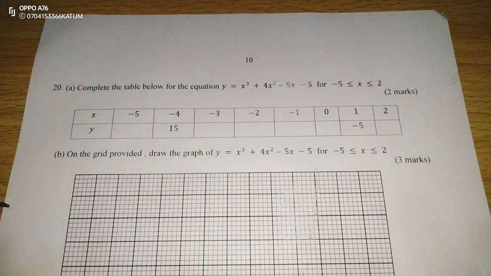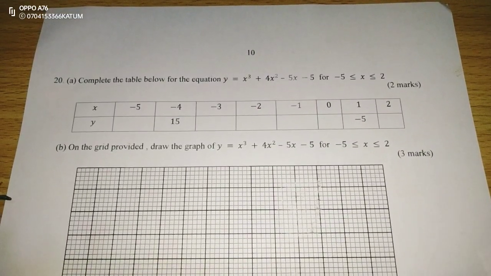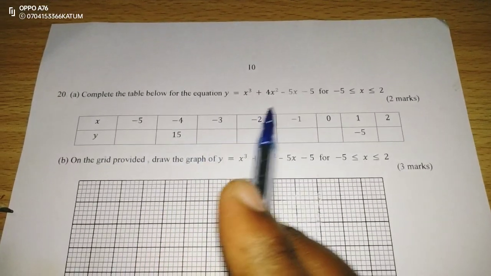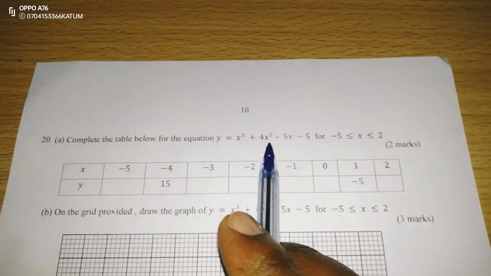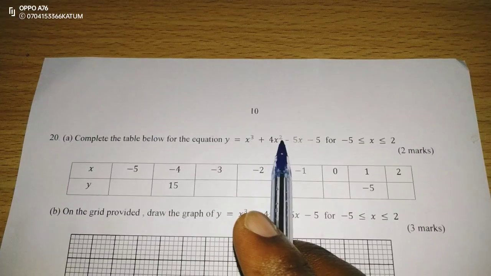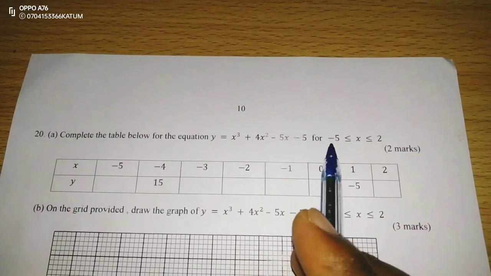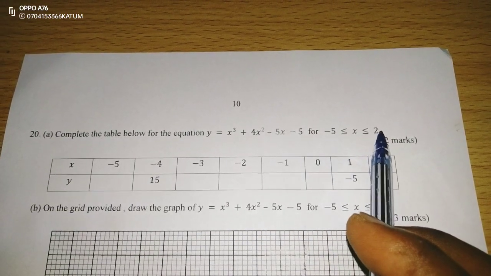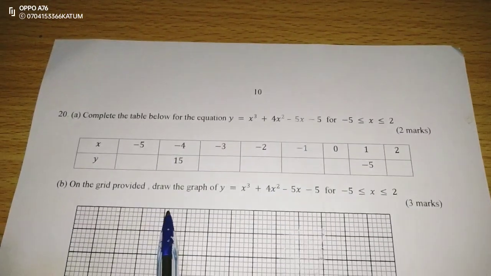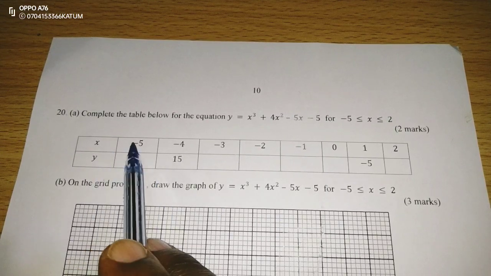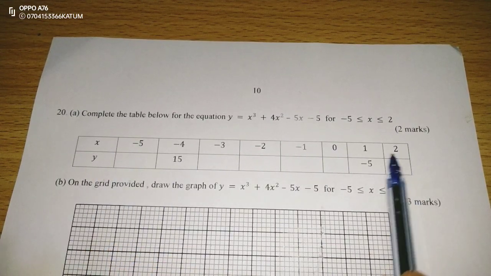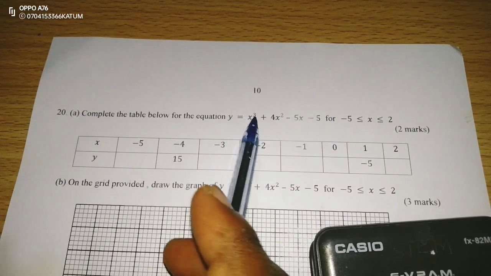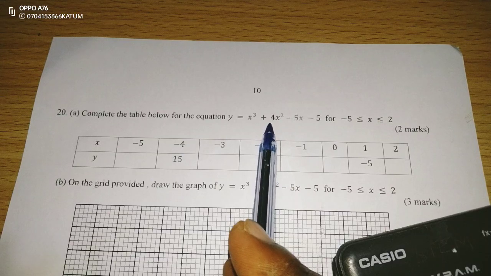We're going to study cubic curves, number 20, whereby we are told to complete the table below for the equation y equals x cubed plus 4x squared minus 5x minus 5 for x ranging between -5 and +2. So the table is here, whereby we have x from -5 up to +2, then some values of y. So we're going to find y when x is -5. Ours is to substitute the value of x in the equation.